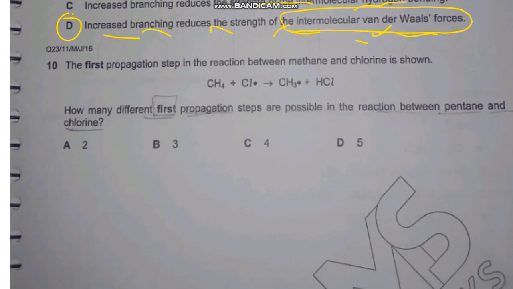After that, question number 10: the first propagation step in the reaction between methane and chlorine is shown. How many different first propagation steps are possible in the reaction between pentane and chlorine? We can see for pentane and the first propagation, as we know, the identification of a propagation step is that a free radical is present in the reactant as well as in the product side, so that reaction is called a propagation step.